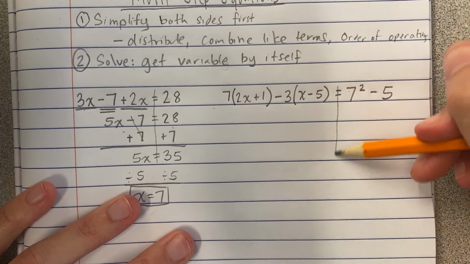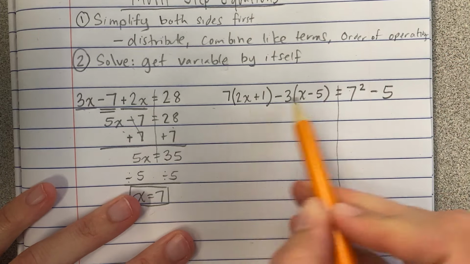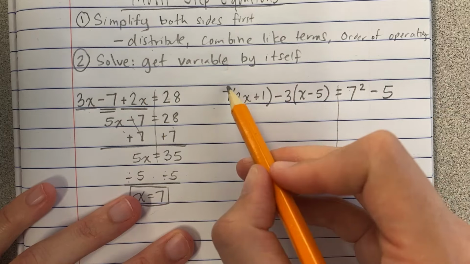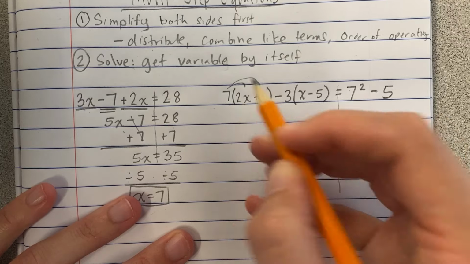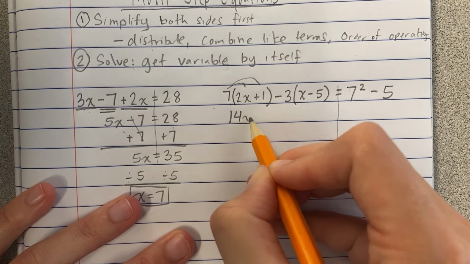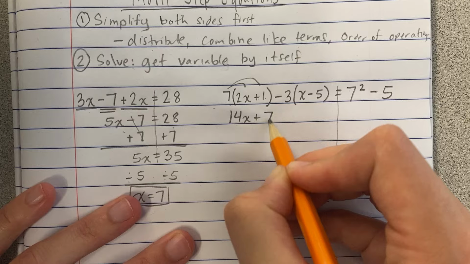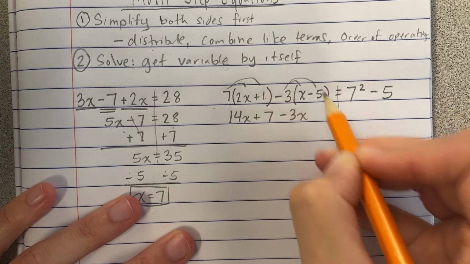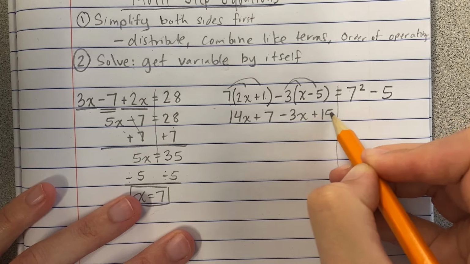Remember, we simplify both sides first. So over here, let's take a look. What can we do? Oh, look, we can distribute here, and then we're actually going to end up combining like terms as well. So let's start by distributing. 7 times 2x is 14x. 7 times 1 is 7. Negative 3 times x is negative 3x, and negative times negative is positive. 3 times 5 is 15.